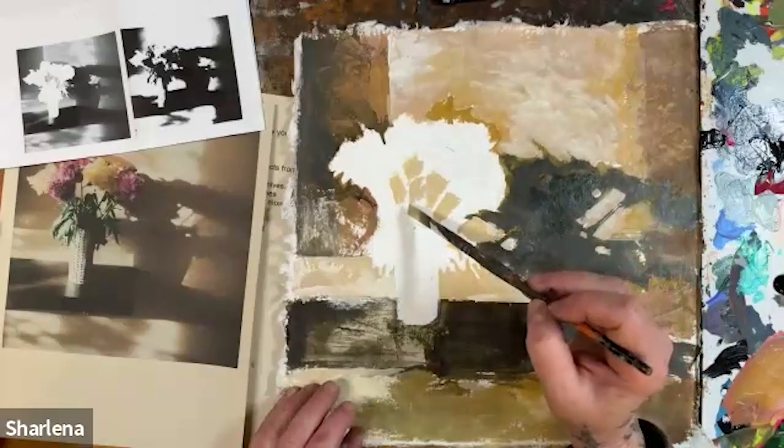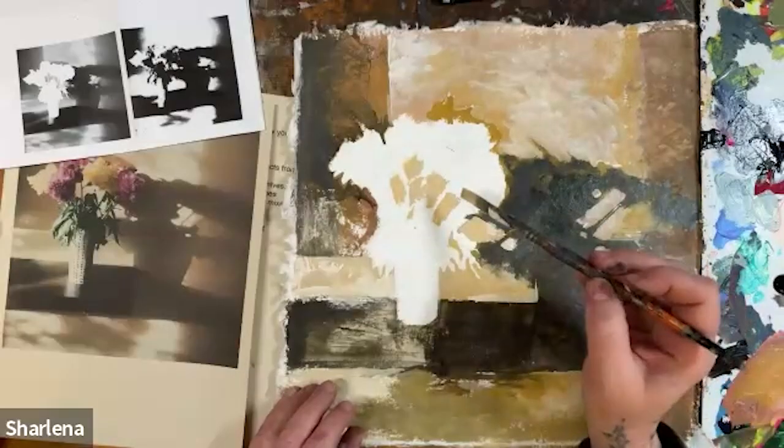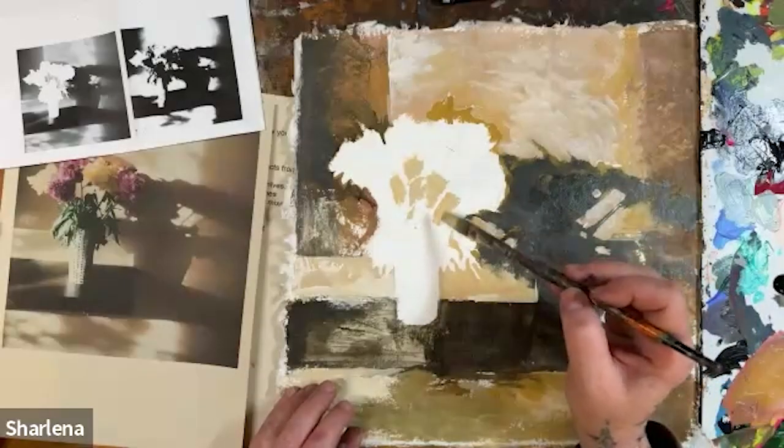Possibly will really help render something interesting and lovely for your piece instead of trying to replicate every single leaf.